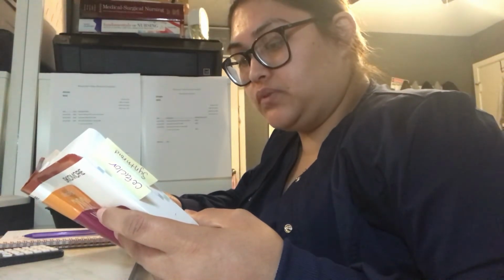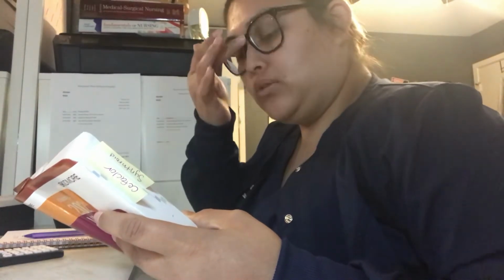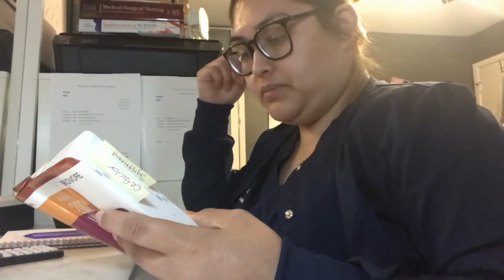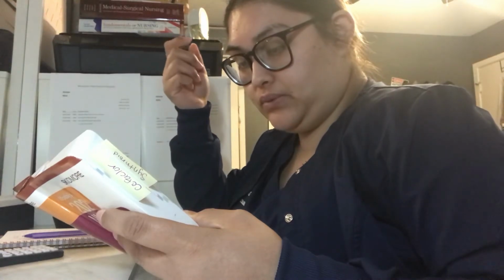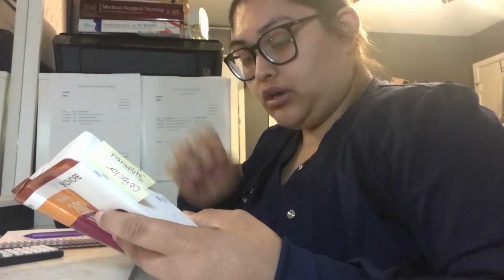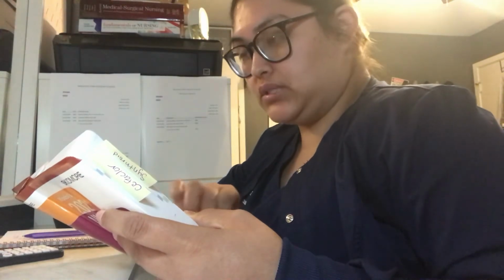The generic name is nitroglycerin. The action is it decreases preload and afterload, which are responsible for decreasing left ventricular end-diastolic pressure and systemic vascular resistance. Uses are chronic stable angina pectoris, prophylaxis of angina pain, HF, acute MI. Contraindications: hypersensitivity to the product or nitrates.